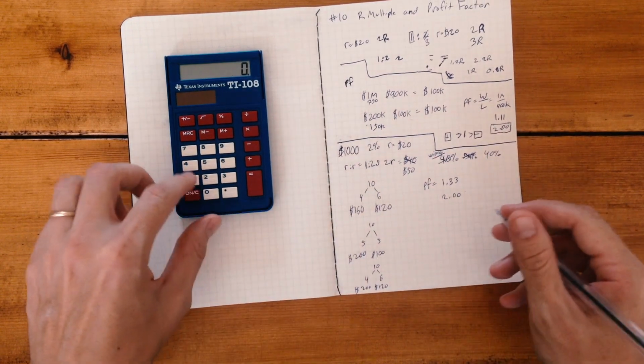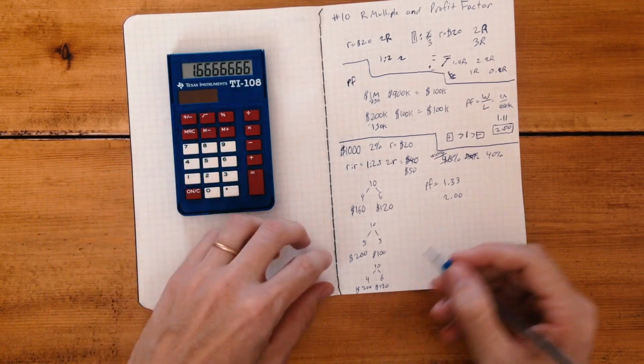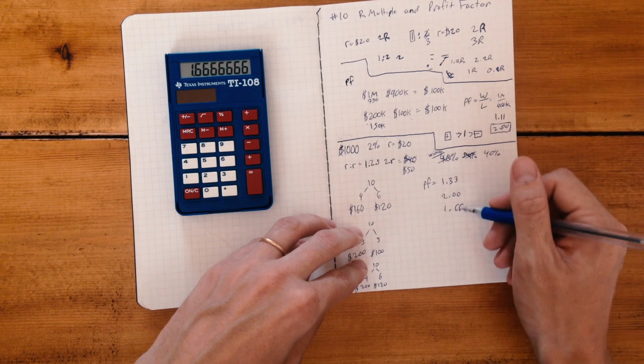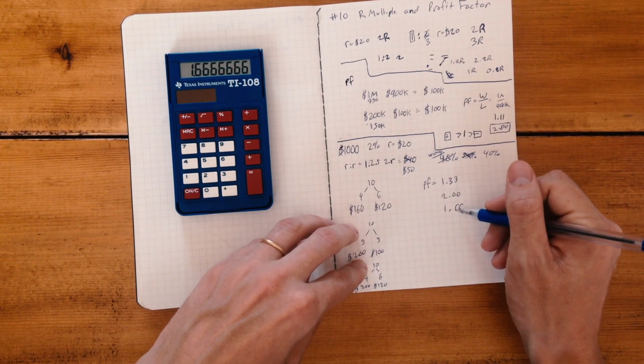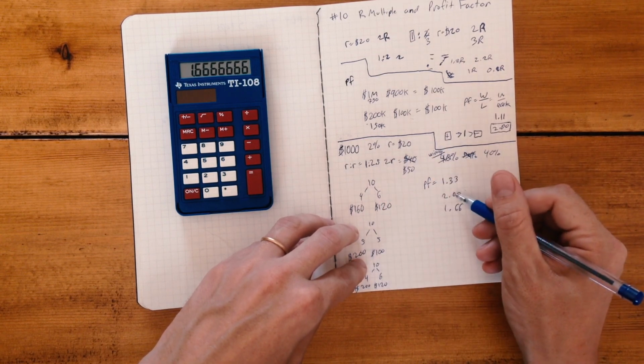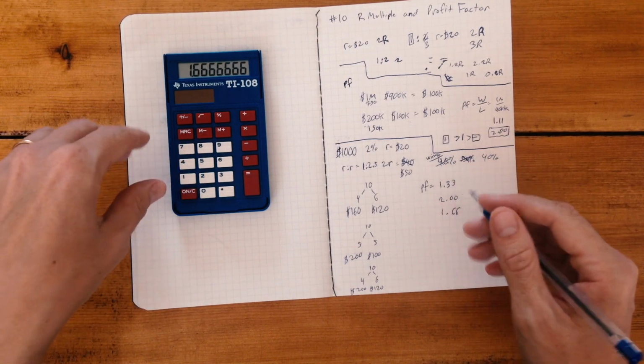So now, let's find the profit factor for that. 200 divided by 120 equals 1.66. So again, we increased our profit factor from 1.33 now to 1.66. We did that by doing our risk reward increase, and we did it by doing a win percentage increase, right? So those are two ways we increased the profit factor.